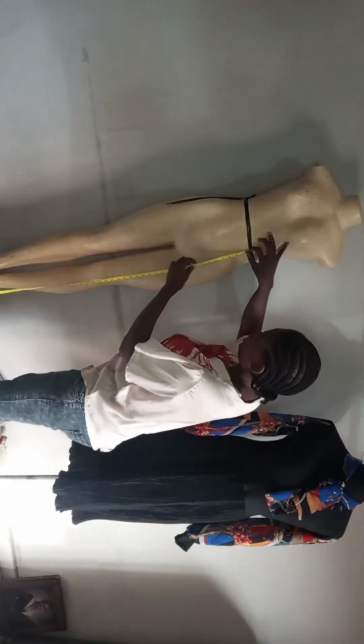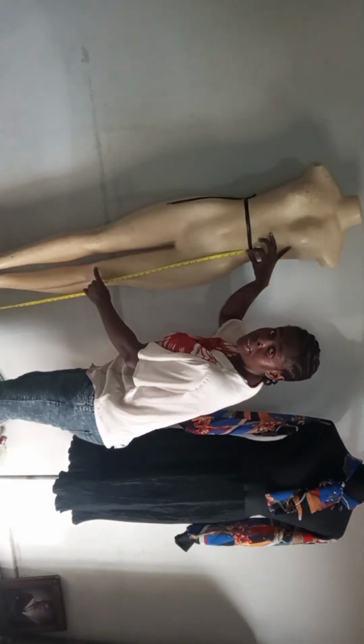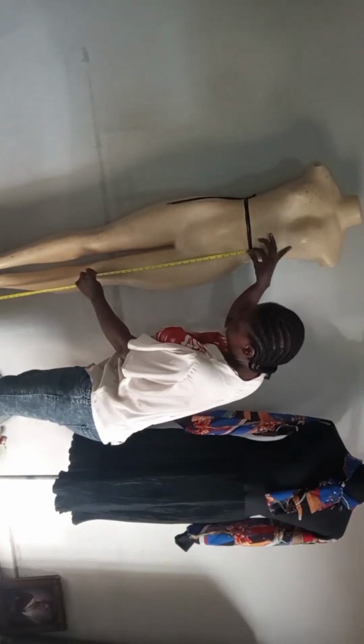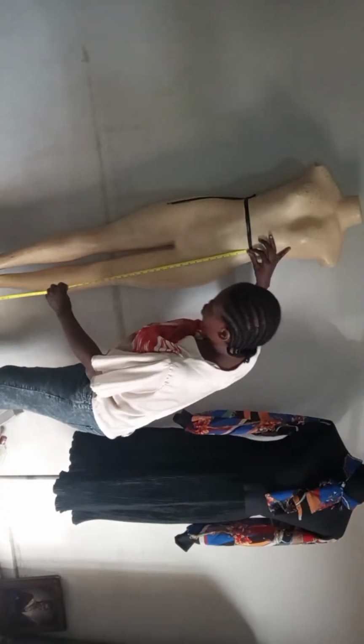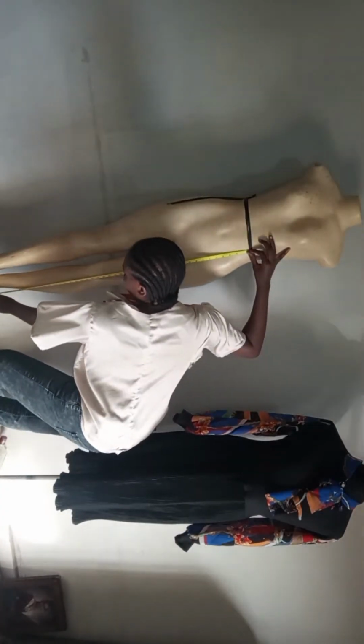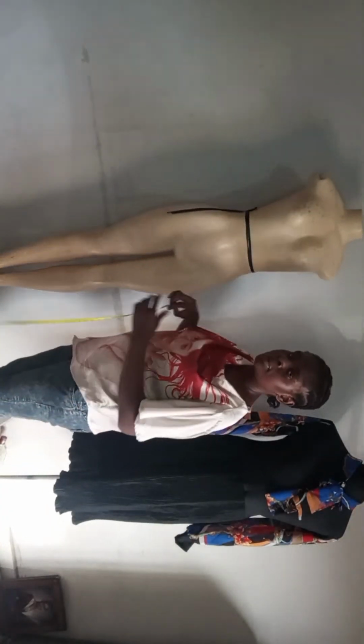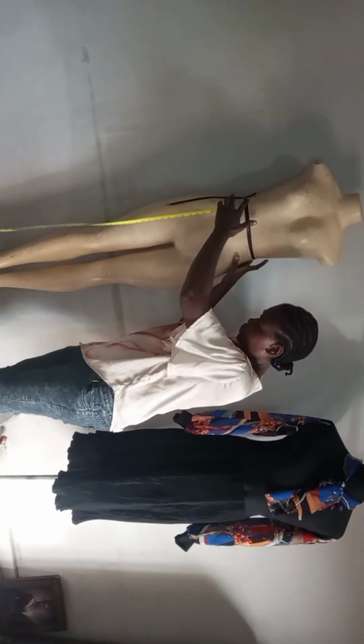Now you measure also from your waist to the nail. I don't know if you can see the nail here. This is the nail, waist to nail. Then also waist to the ankle or to the floor length. Waist to the ankle or waist to the floor length. Those are the measurements you need.